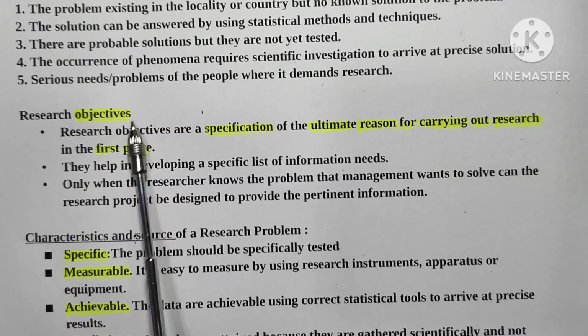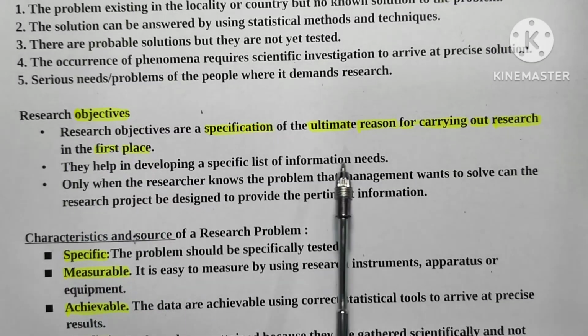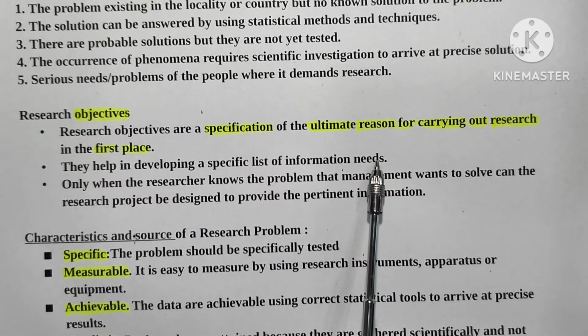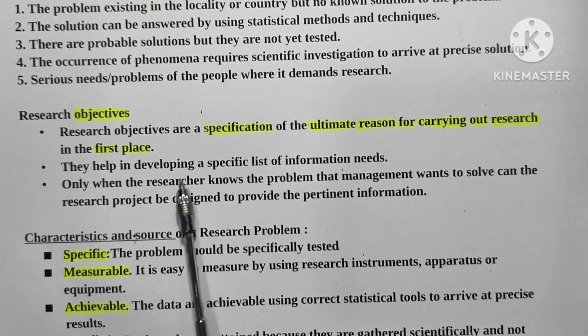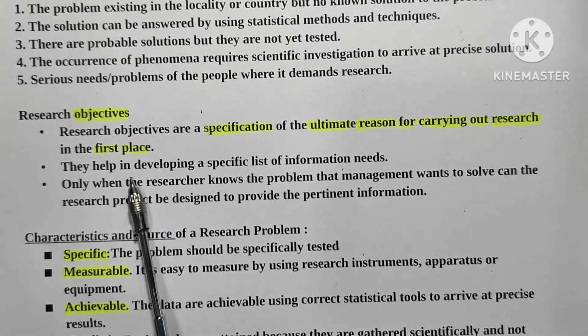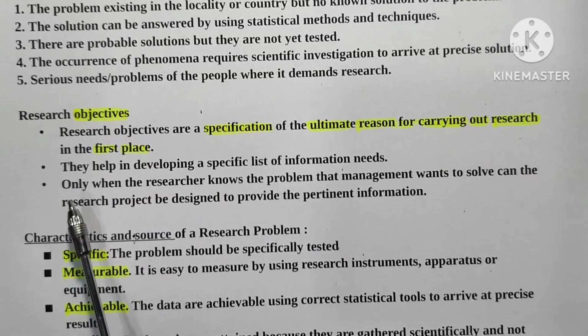Stating the objectives helps in developing a specific list of information needs. Out of this research project, what you are expecting through this research, you have to specify as a list of information needs.